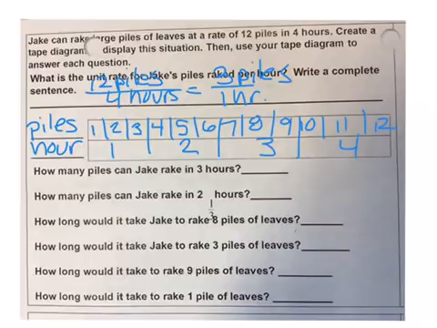So how many piles can Jake rake in 3 hours? So if we look at this, we're going to look here at 3 hours. So in 3 hours, he can rake 9 piles.